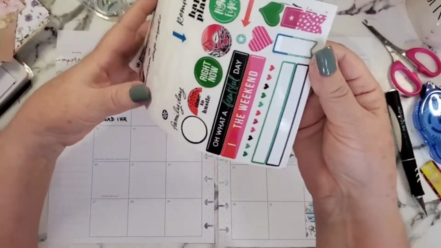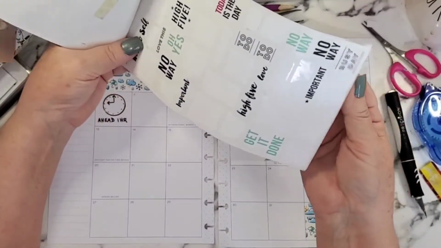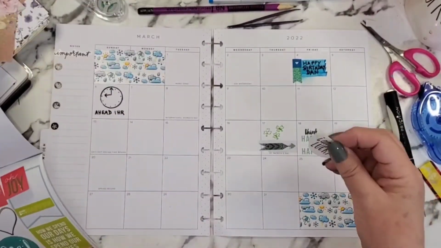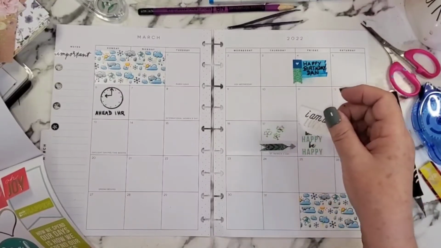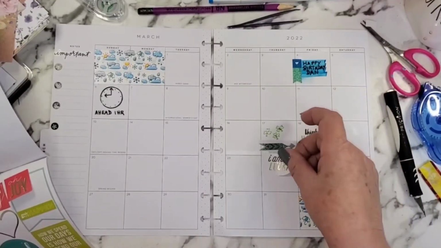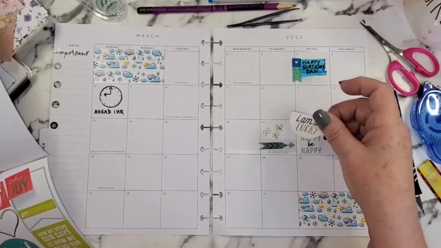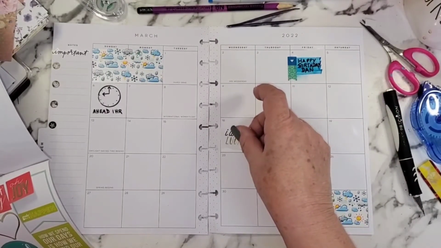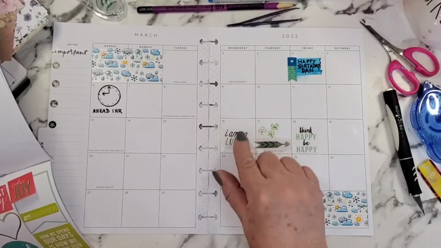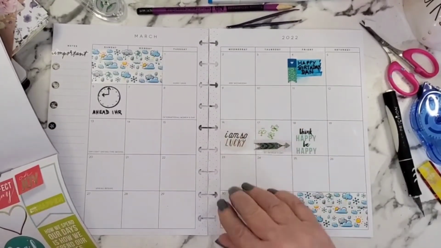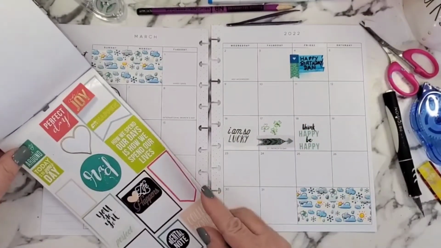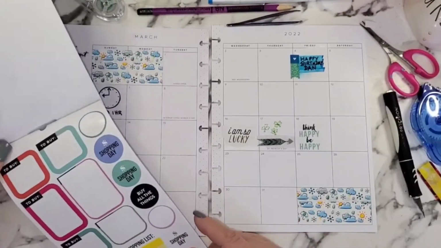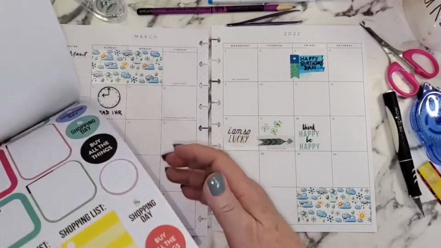So let's look and see if there's some pretties. I don't have very much stuff to put down. Oh, this is cute. I am so lucky. I think I'm just going to put it right over here because it kind of goes with this whole St. Patrick's Day theme thing happening. And then nothing in here.